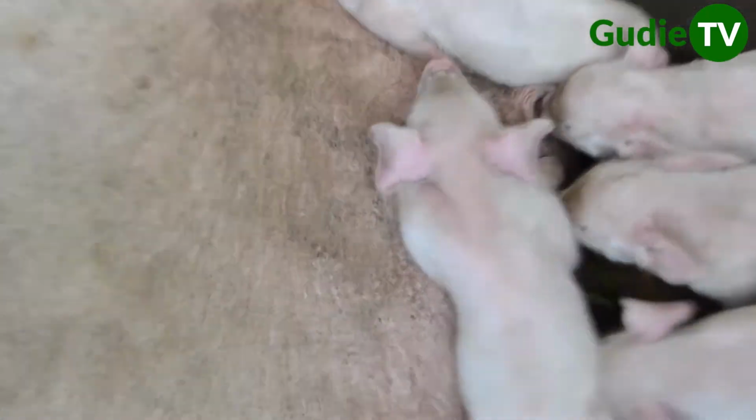Let's say that the other mother has produced fewer piglets, so you can take them there for care.